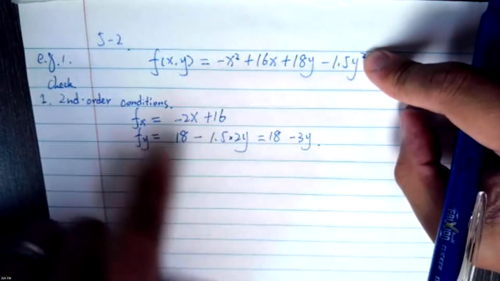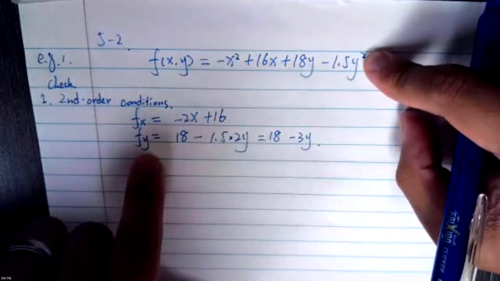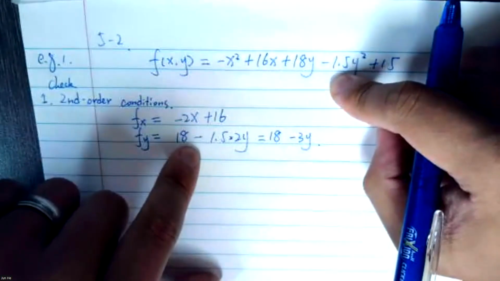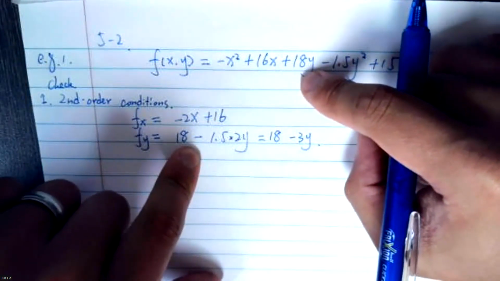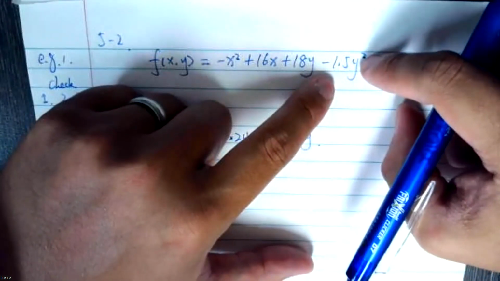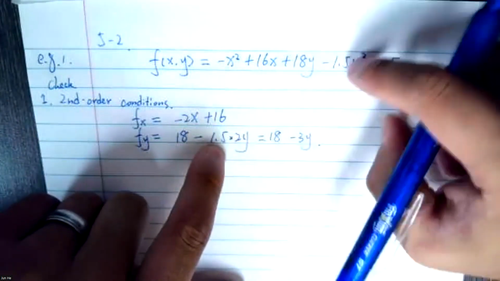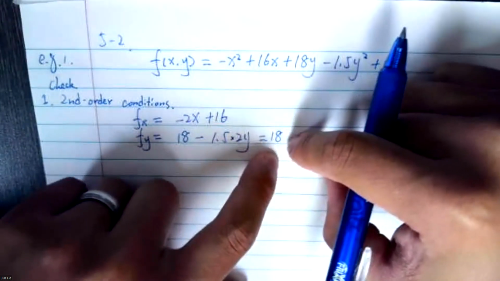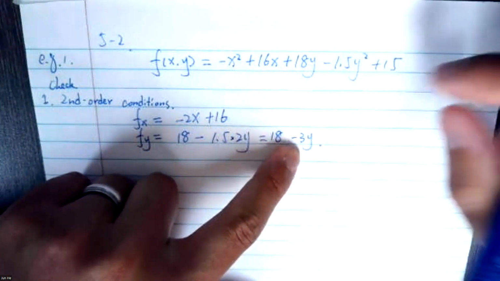Only these two terms should be calculated: the derivative of 18y is 18, and for minus 1.5y squared we keep the minus 1.5, and the derivative of y squared is 2y. So the result is 18 minus 3y.